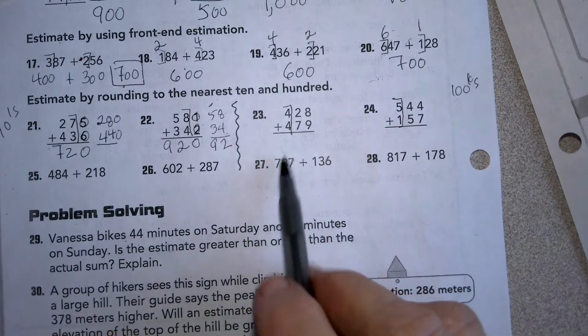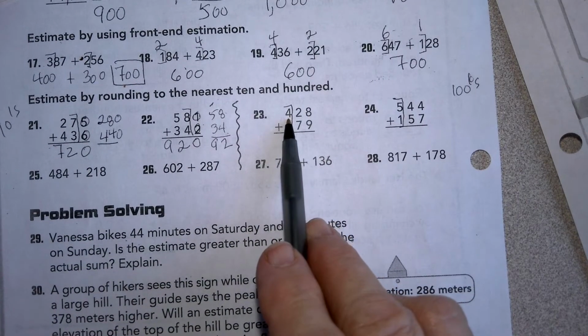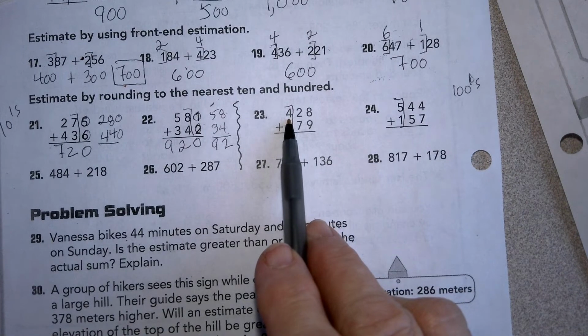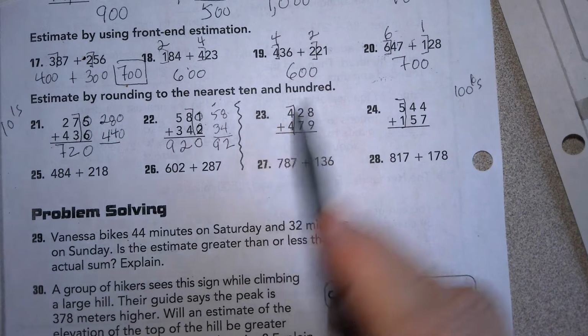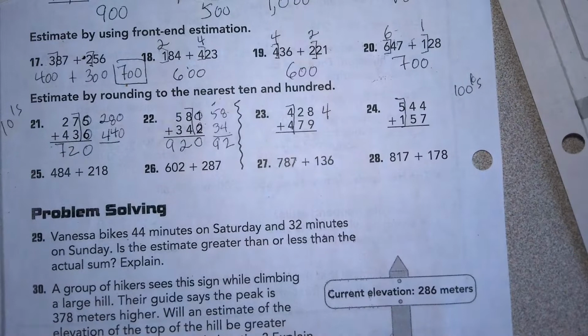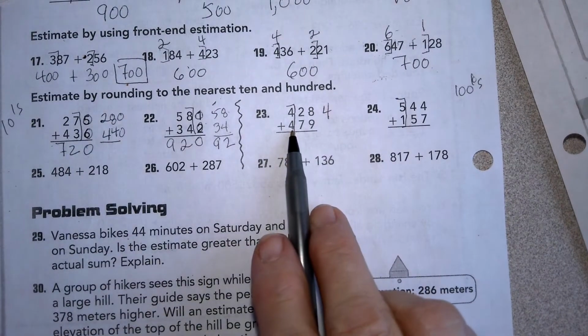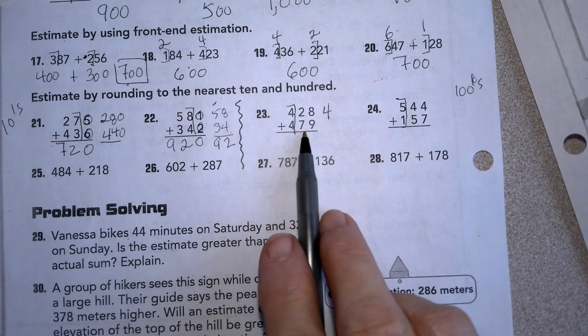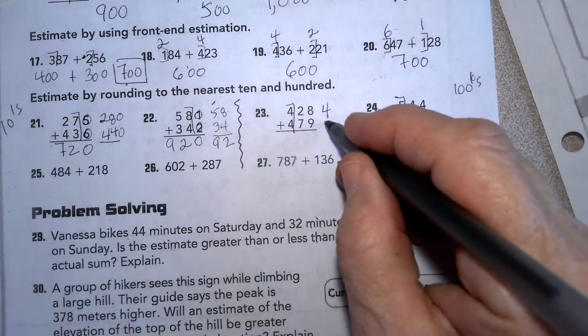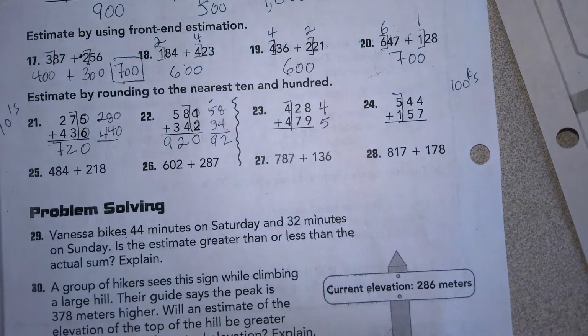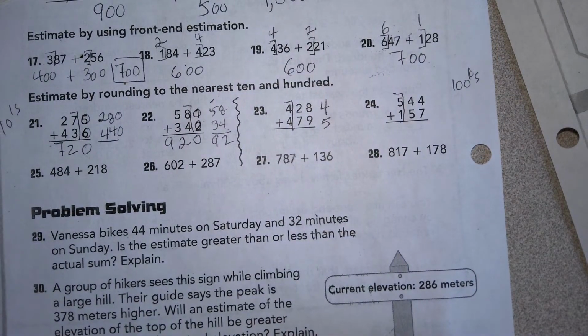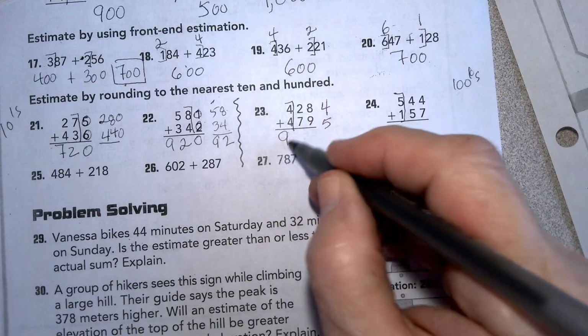So let's look at this one. Is this going to round to 4 or 5? 400. So I'm just going to put a 4. Is this going to round to 400 or 500? 5. Good job. So 400 and 500 is how many hundred? 900. So let's just put our 900 right here.